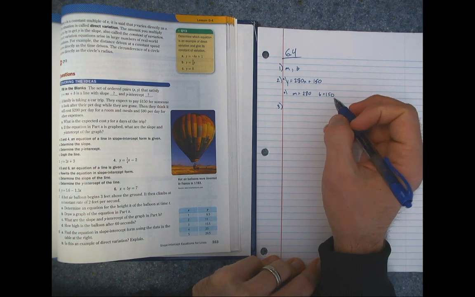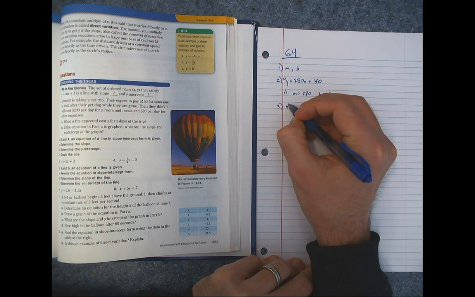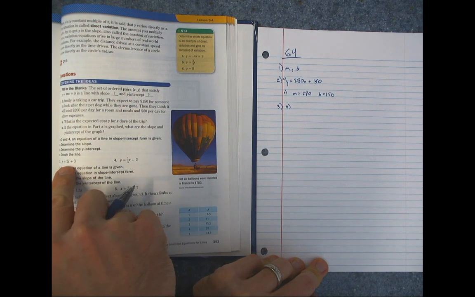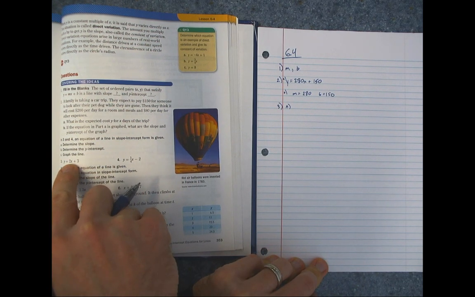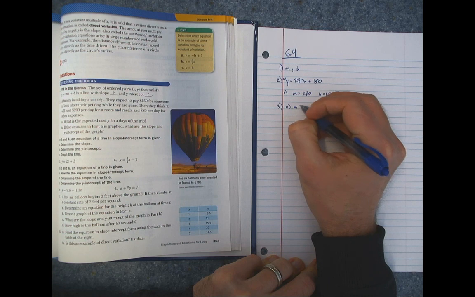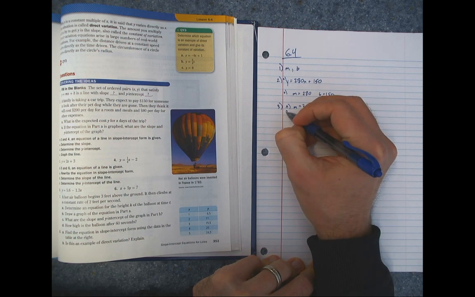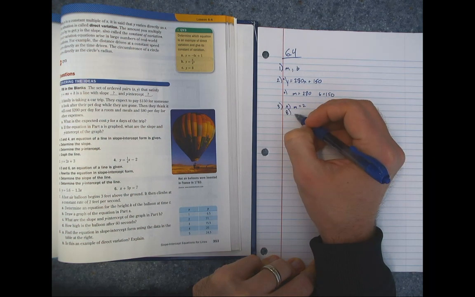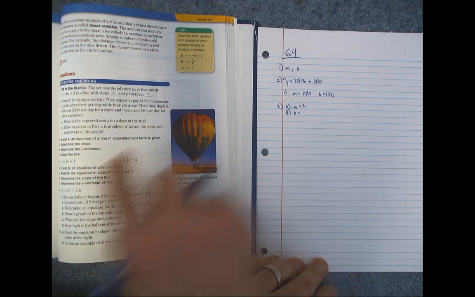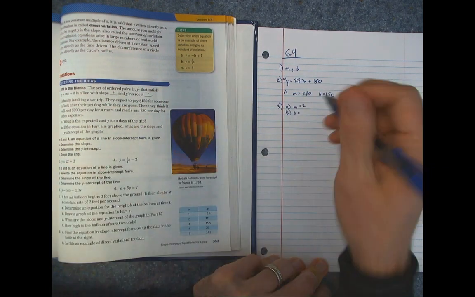And number 3, determine the slope for letter A. So this is already in nice form. y equals mx plus b. m is my slope. So m equals 2. Part B, determine the y-intercept. Always this plus or minus right here. So that's 3.